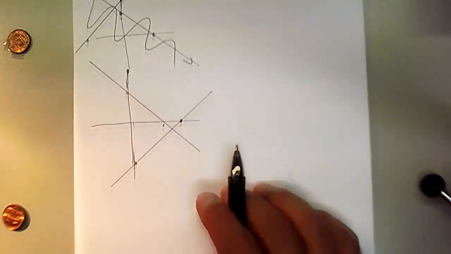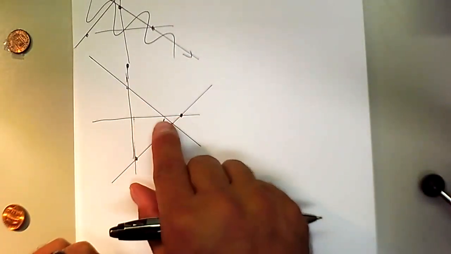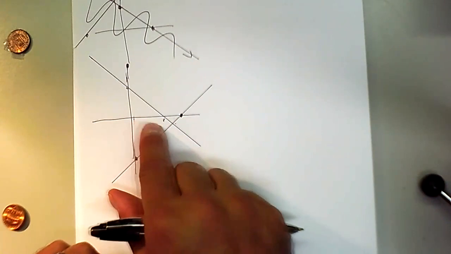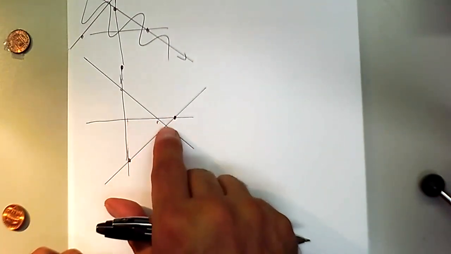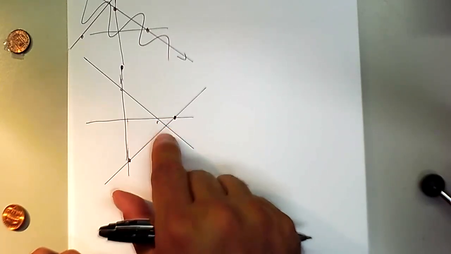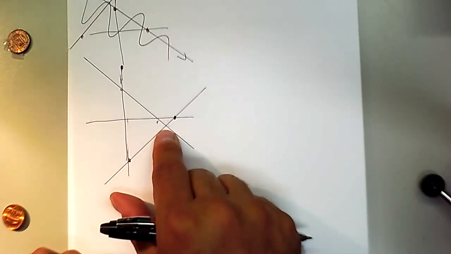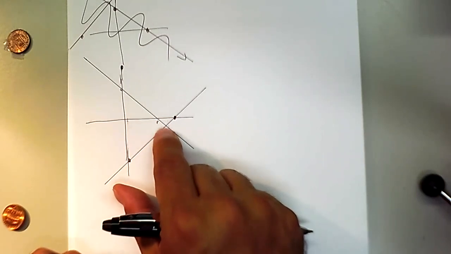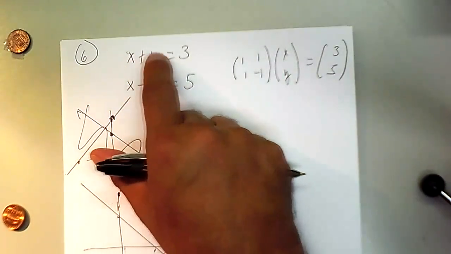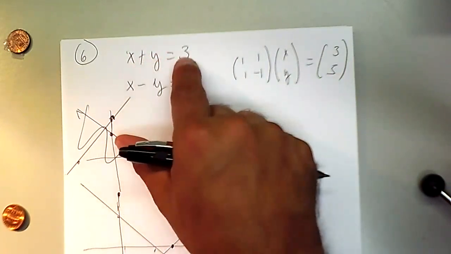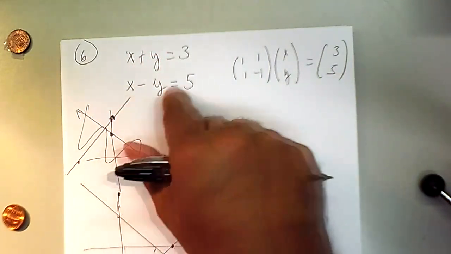There we go. So that is 3, this is 5. The solution, which is the intersection, is past the 3, before the 5. I'm going to guess 4, and the y value for the solution is going to be negative 1. So 4, negative 1. Yep. 4 and negative 1 added together makes the 3. 4 and negative 1 subtracted makes the 5.